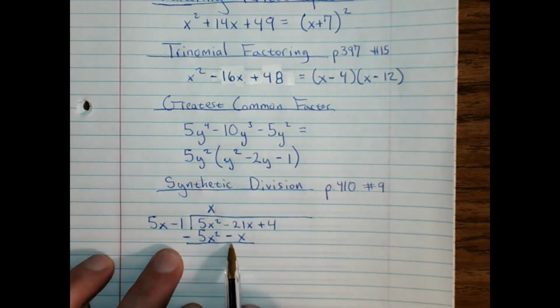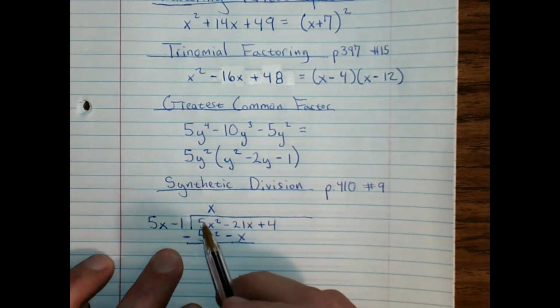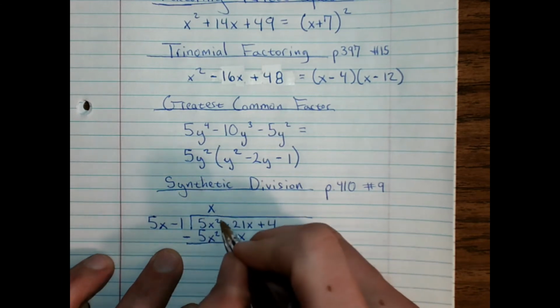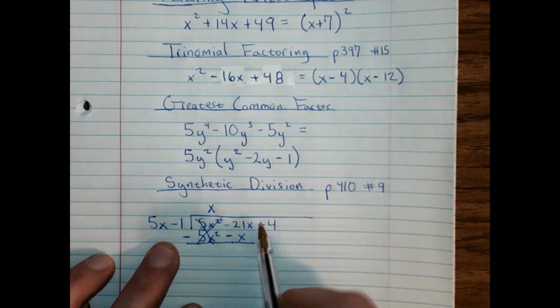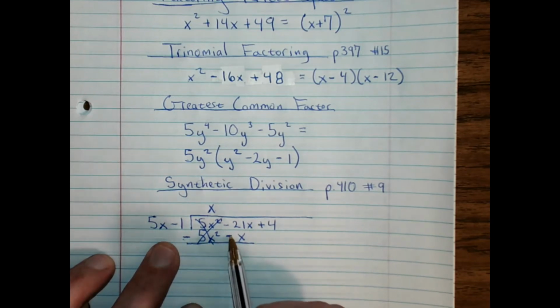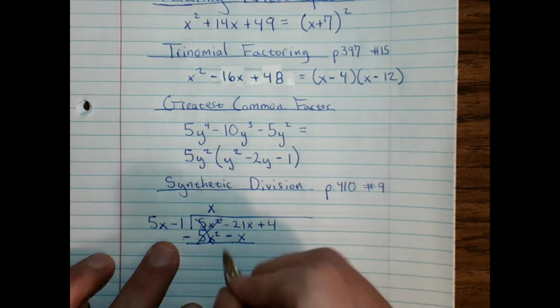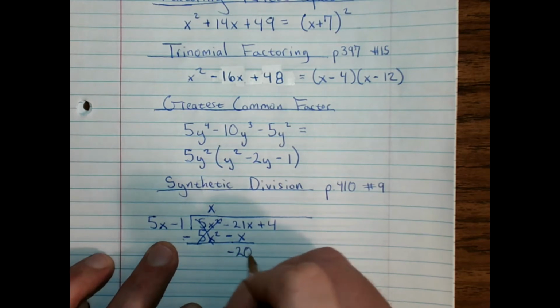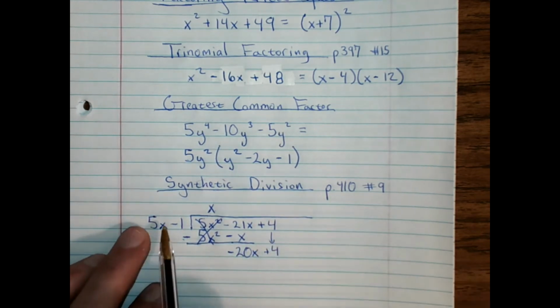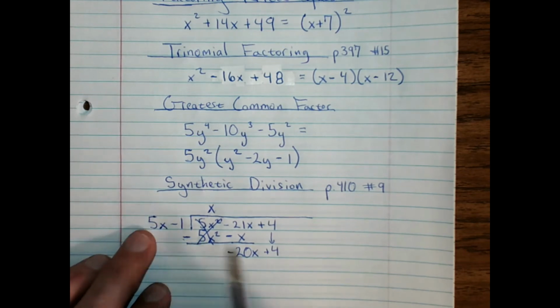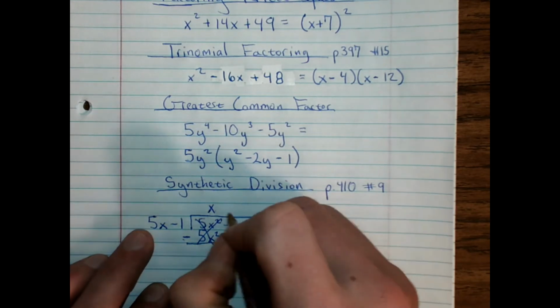And this is where mistakes are going to happen if we're not careful. 5x squared minus 5x squared cancels out. It's a zero pair. Negative 21x minus negative x is the same as adding an x. So I'm left with negative 20x. Bring down the positive 4, and then do the same thing. 5x times what will give me negative 20x? Negative 4.